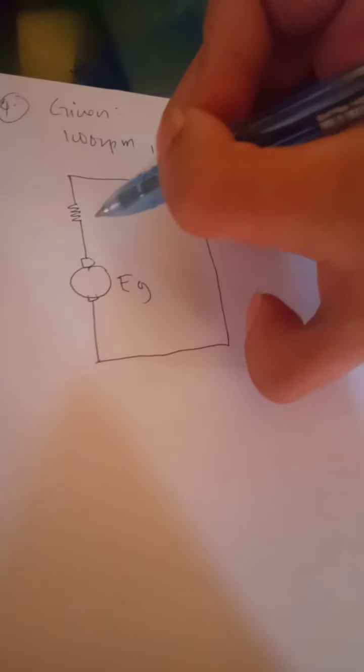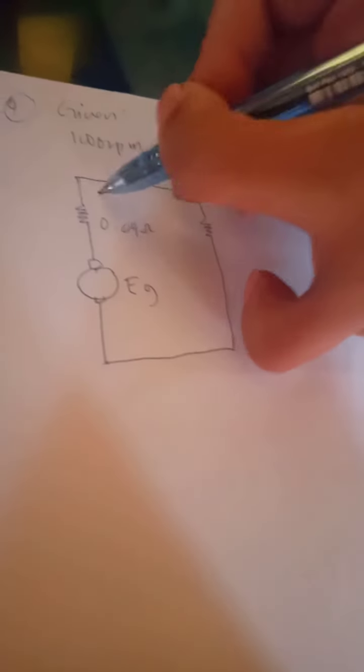Now the circuit for that is this is our EG, this is our 0.04 ohms. The current passing through that is 200 amperes. The load voltage is 125 volts. That's the RL here, then the IL coming from there.